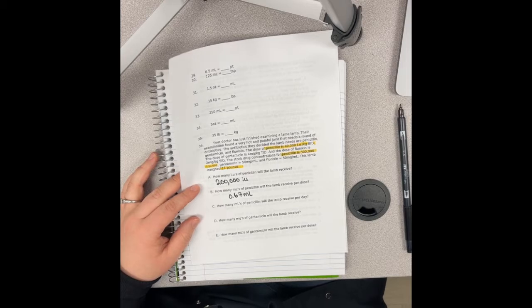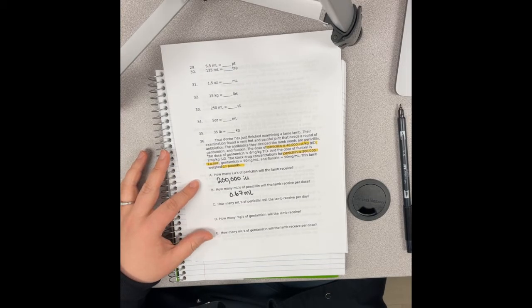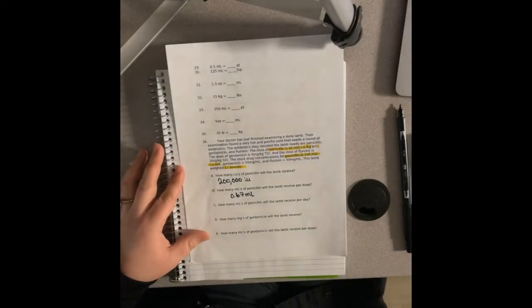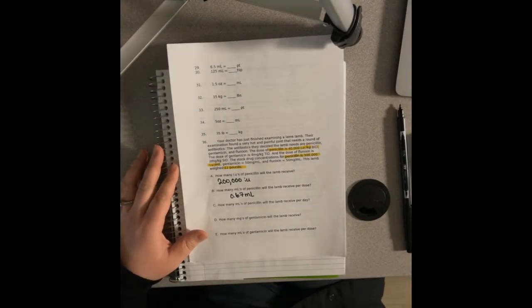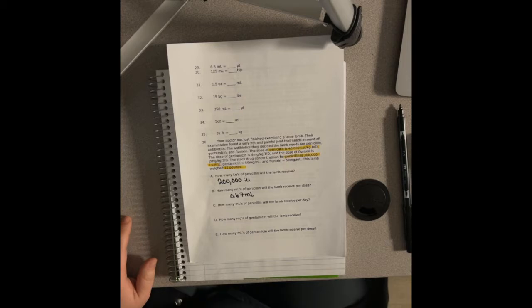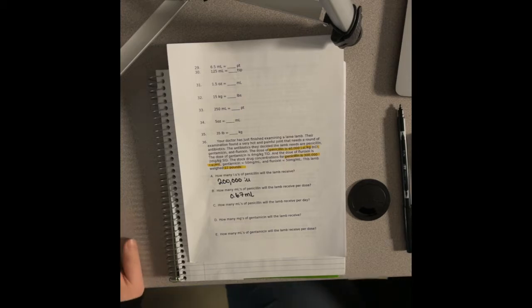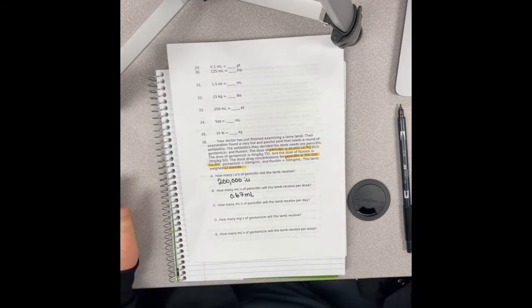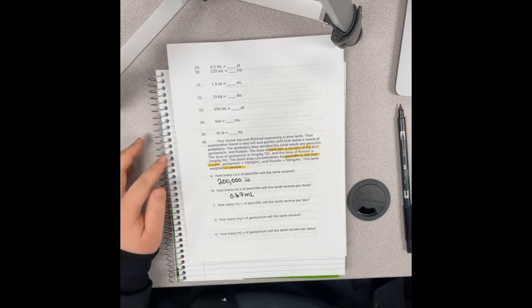Without those units, our information is incomplete, okay? So let's go on and see what C is asking us. C is going to be asking us, how many milliliters of penicillin will the lamb receive per day? So we've already calculated how many milliliters per dose. We now need to calculate how many per day.